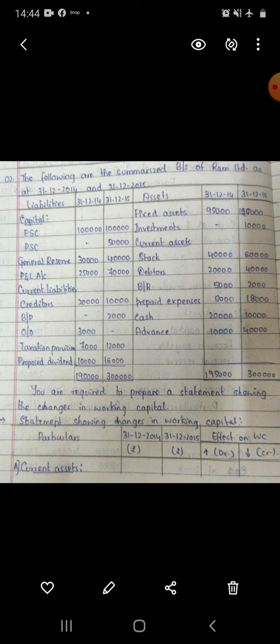Second one is calculation of funds from operation by preparing the adjusted profit and loss account. First one is the statement showing the changes in working capital. Second one, calculation of the funds from operation. How to find out the funds from operation? By preparing the adjusted profit and loss account. And at last we are preparing the fund flow statement. Okay, we'll see the problem.